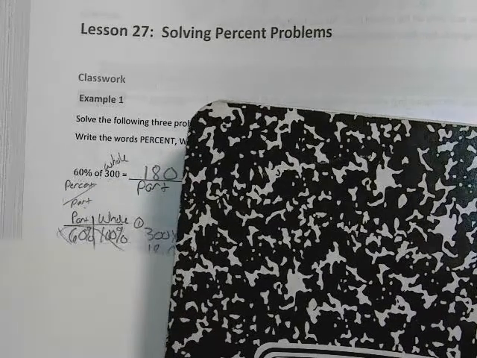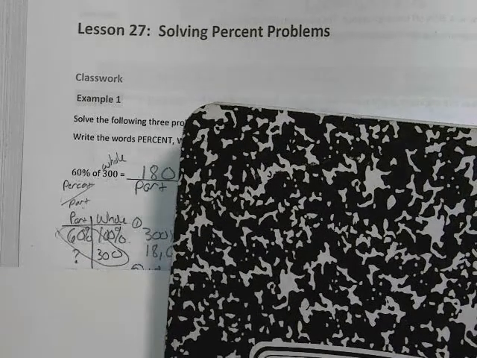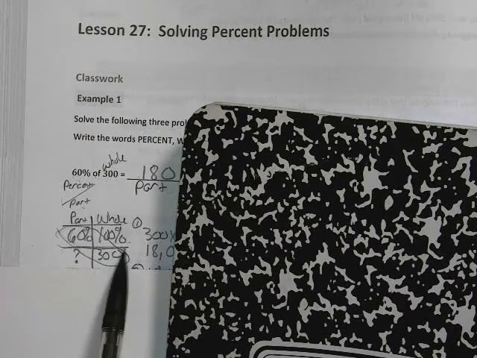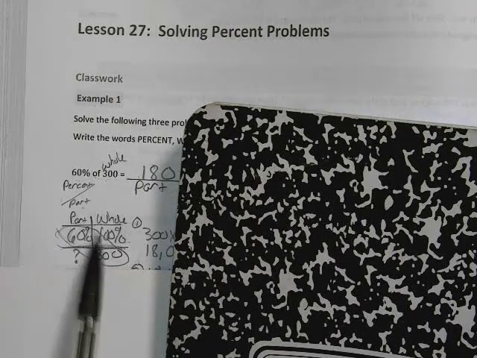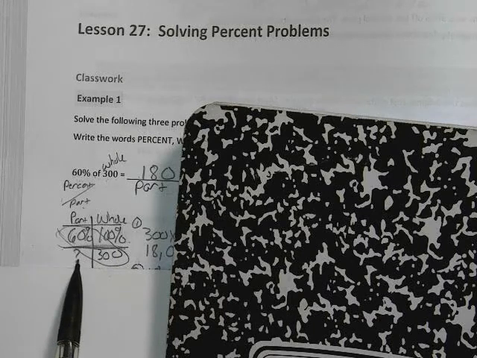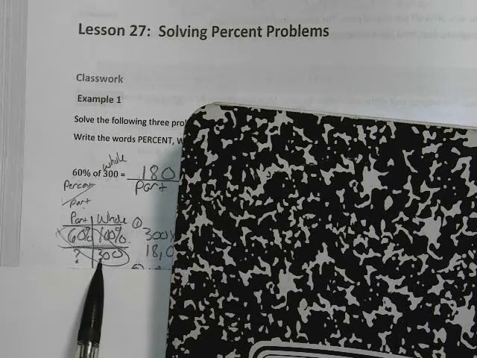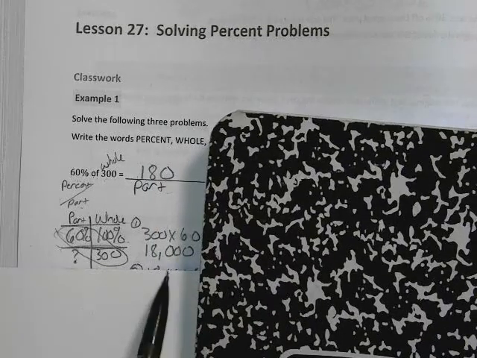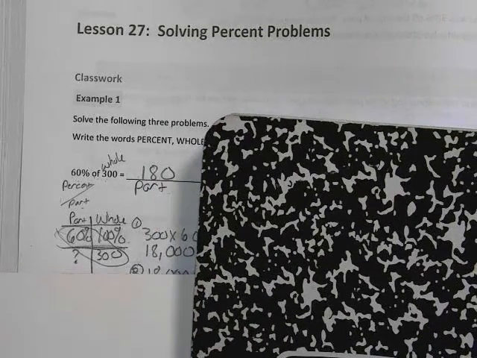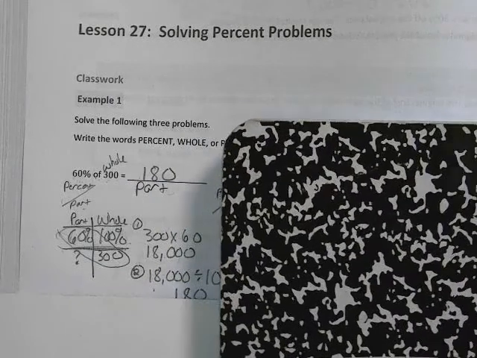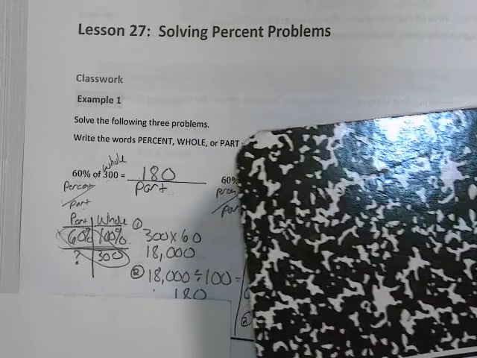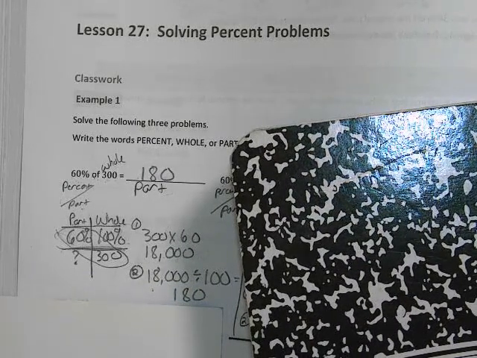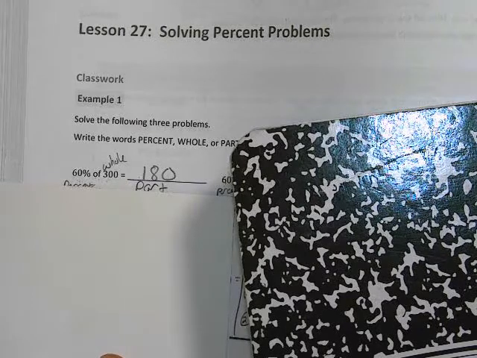Now, ratio table. So we have 60% out of 100. Our percents are always across from each other. It's also our part and our whole. We don't know what the part actually is, but we know whatever the whole is, 300. So I cross multiply. That gives me 300 times 60. That's 18,000. And then my last step is to divide. And so I take my 18,000 divided by what's left, which was the 100. 18,000 divided by 100 is 180. Therefore, 60% of 300 is 180.